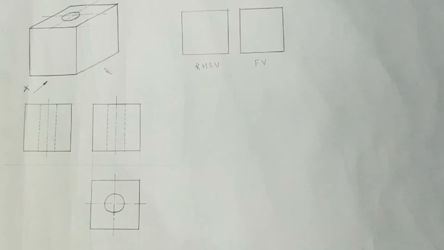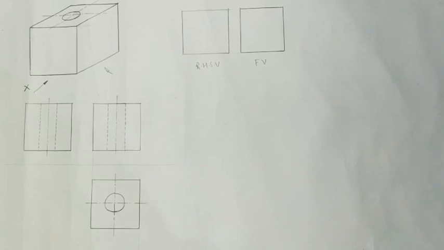So our aim here is to reduce the number of hidden lines. If you reduce the number of hidden lines from the view, then it becomes very easy for a drawing reader to read the drawing or to interpret the drawing, or in short, it does not create more confusion while reading the drawing. And that is the main reason behind drawing the sectional view.